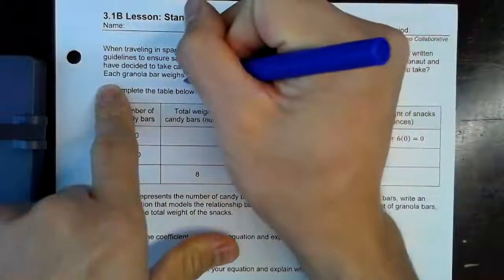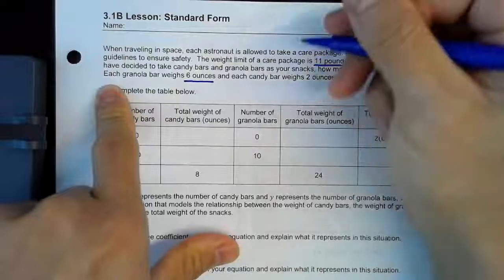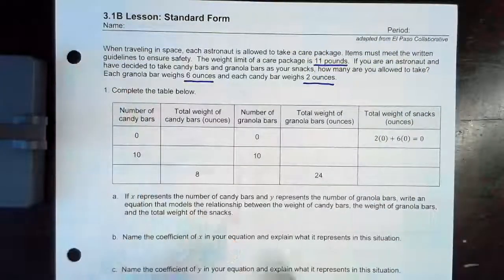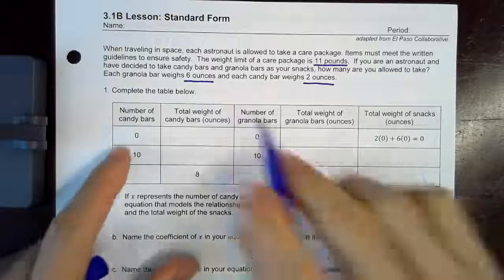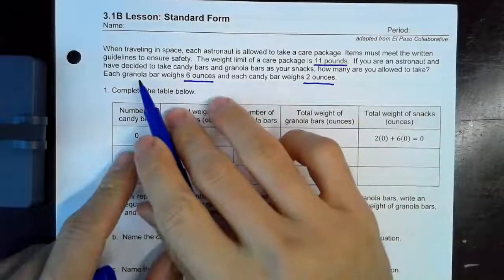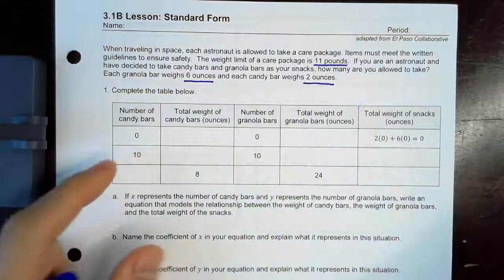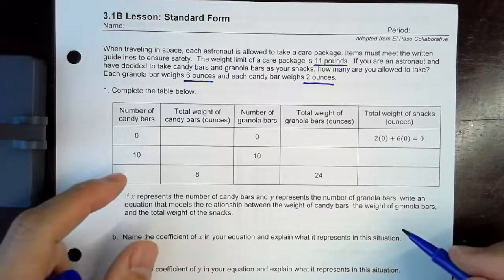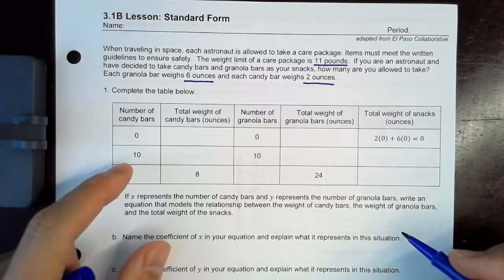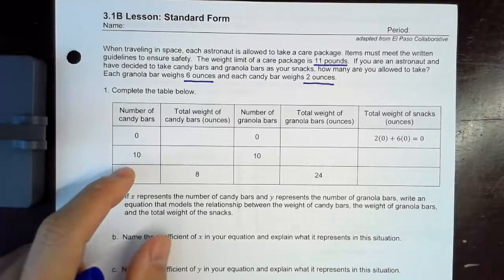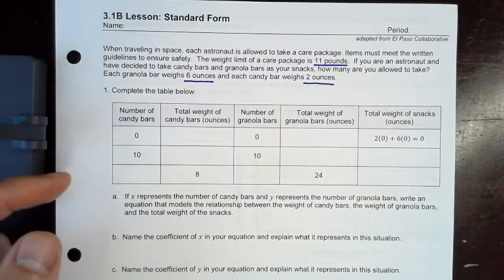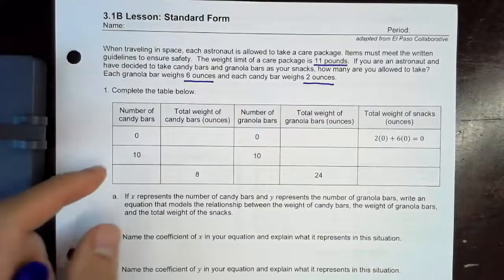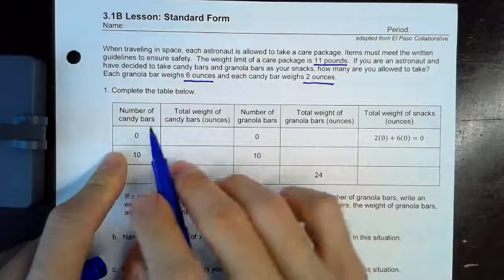Each granola bar weighs 6 ounces, and each candy bar weighs 2 ounces. So you can already tell that there is going to be a trade-off between granola bars and candy bars. You can't really take unlimited amounts. Remember that you can only take 11 pounds. And it's important to realize that 1 pound is equal to 16 ounces, which we're going to talk about later. Okay, so let's go ahead and just complete the table below.